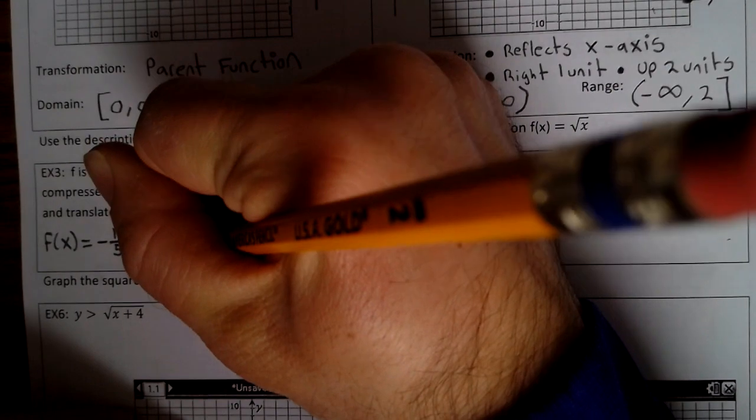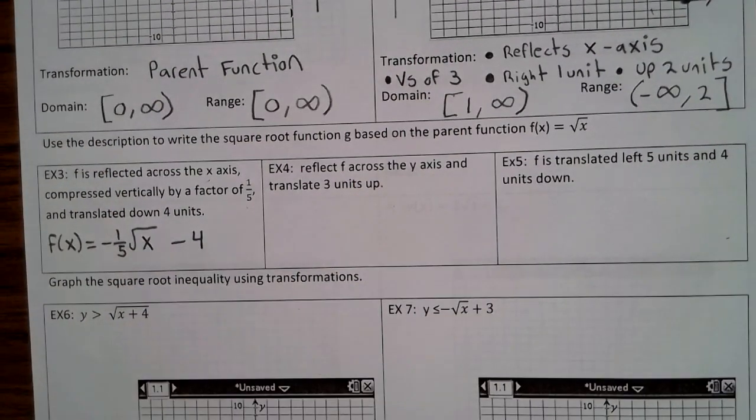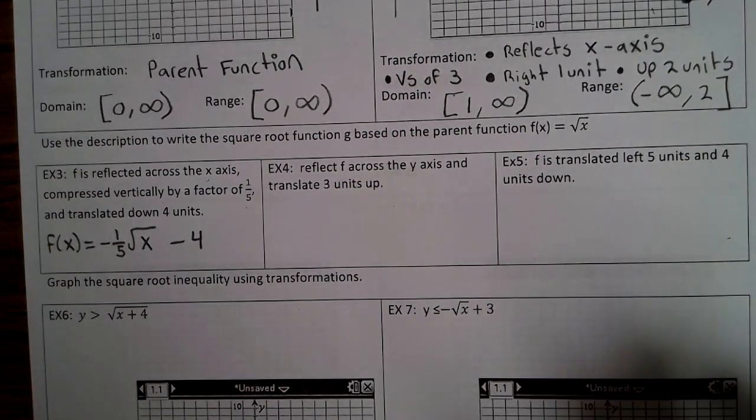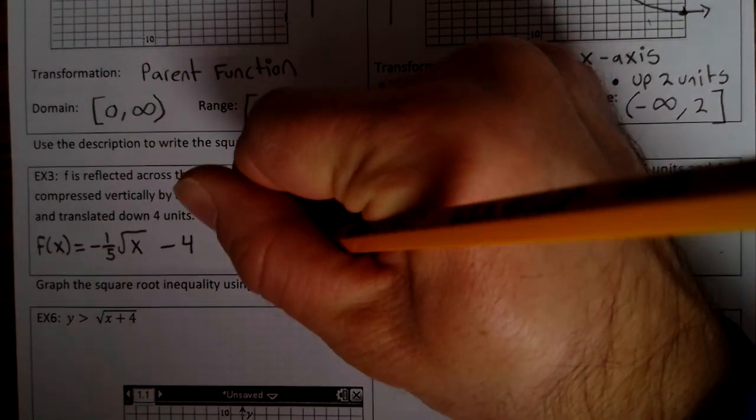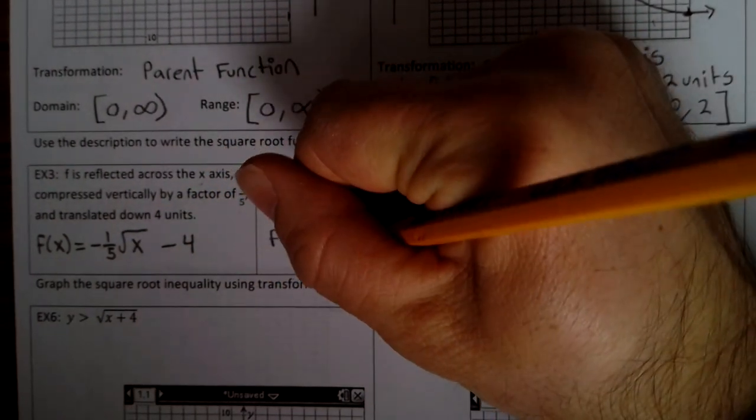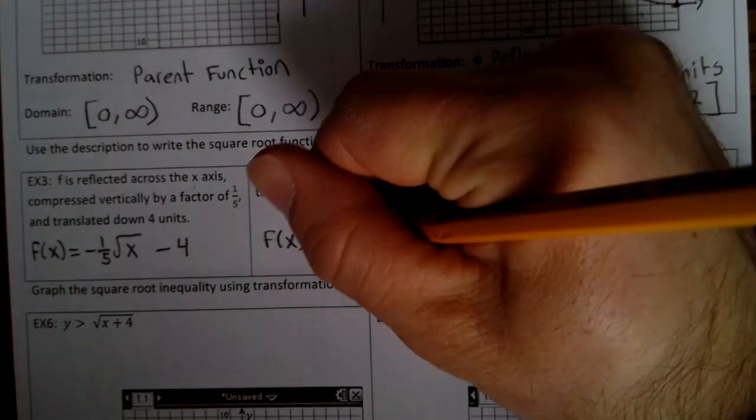All right, let's take a look at example 4. Reflect f across the y-axis and translate 3 units up. So that's f of x equals the square root. Now, when it reflects over the y-axis, the negative is on the inside of the square root, and up is a plus 3.